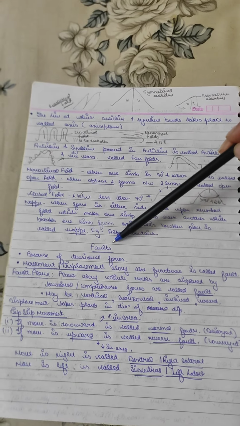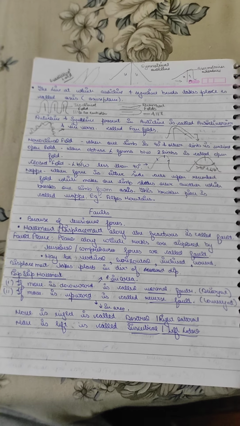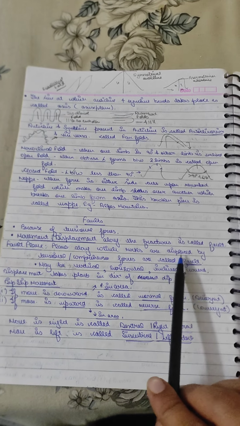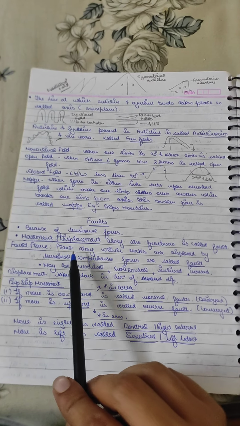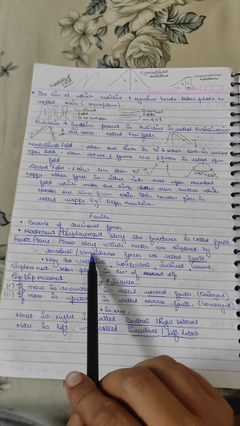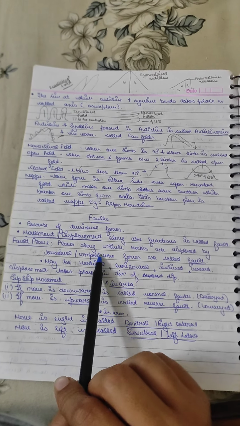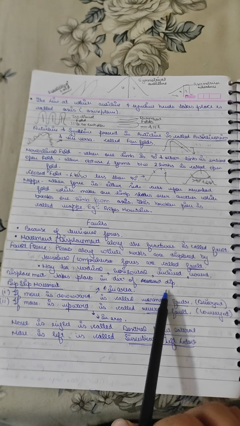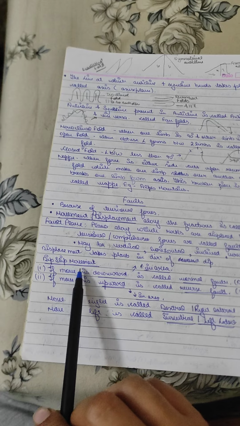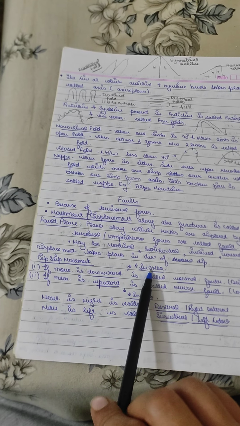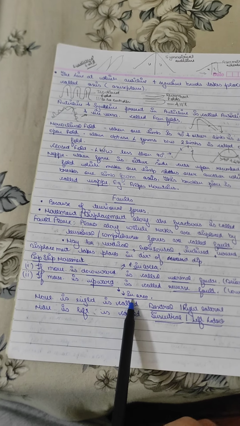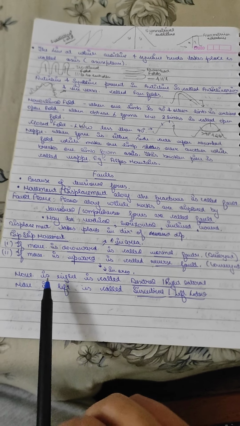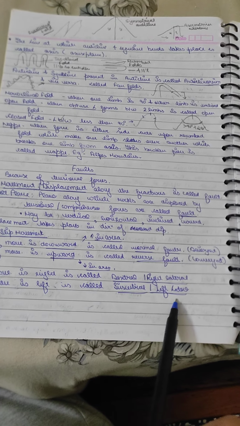Example: the Alps mountains. Faults: because of tensional forces, movement or displacement along fractures is called a fault. The fault plane is the plane along which rocks are displaced. Compressional forces also cause faults, which may be vertical, horizontal, inclined or curved. Displacement takes place in the direction of dip. If movement is downward, there is an increase in area. If movement is upward, there is a decrease in area. Movement to the right is called dextral, and movement to the left is called left lateral.